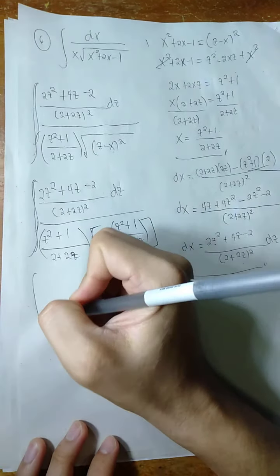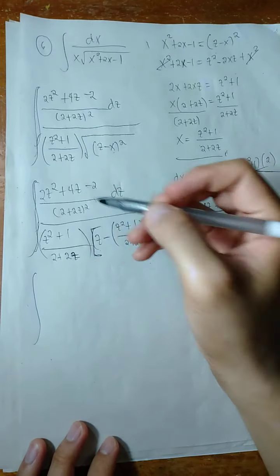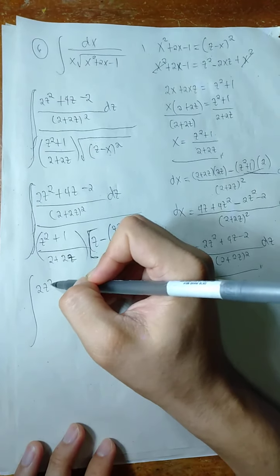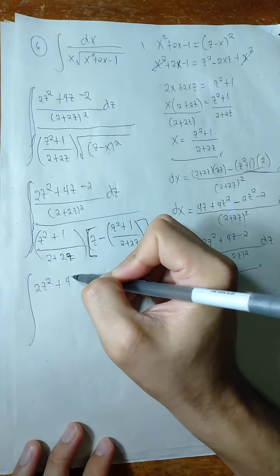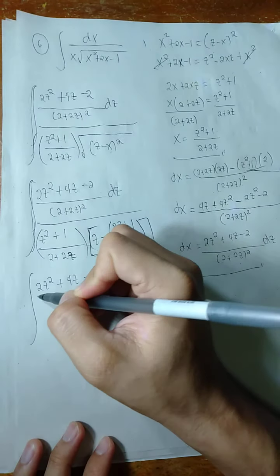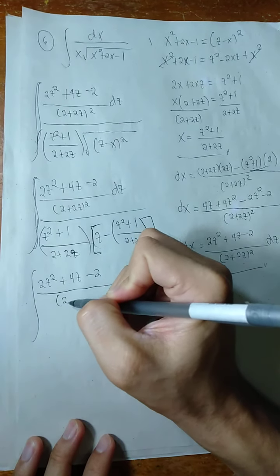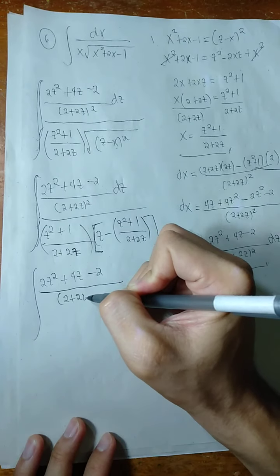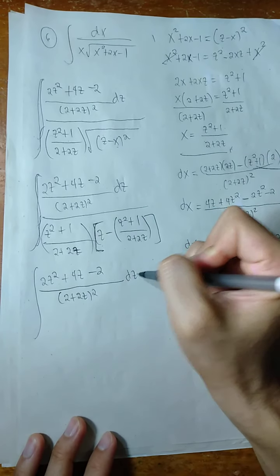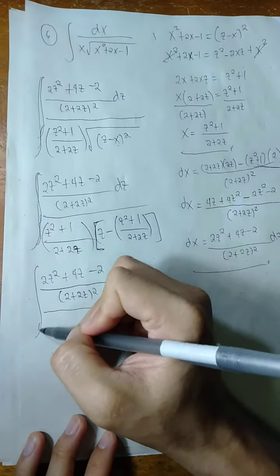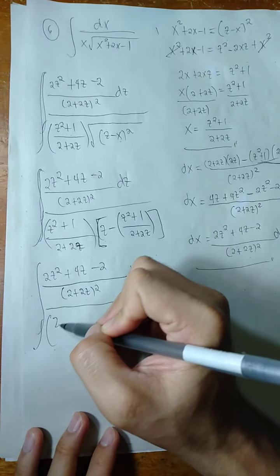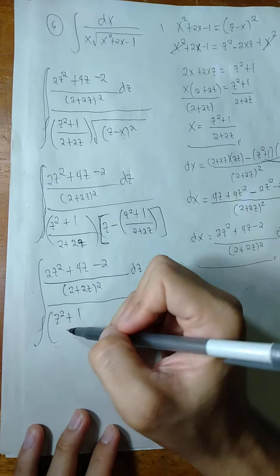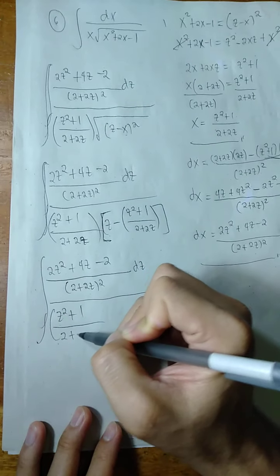So i-write natin to: 2z squared plus 4z minus 2 over (2 plus 2z) squared dz over z squared plus 1 over 2 plus 2z.